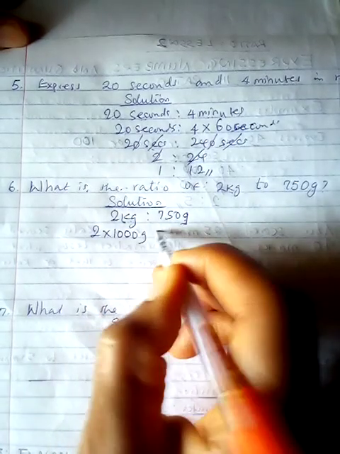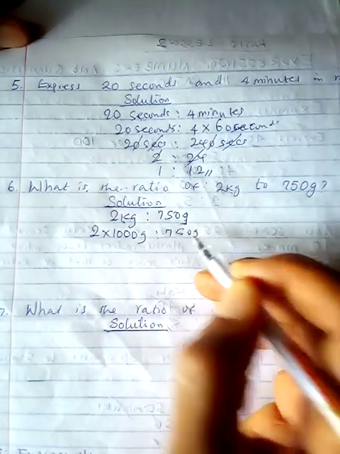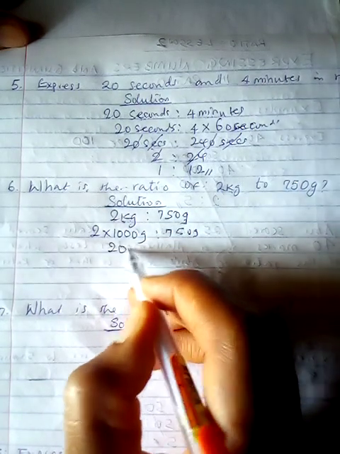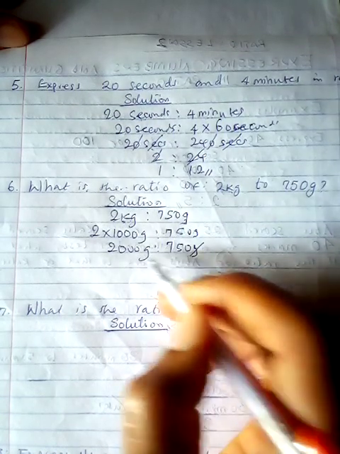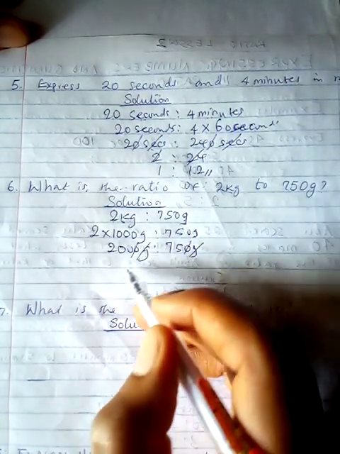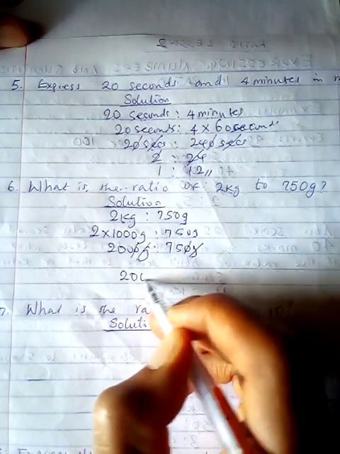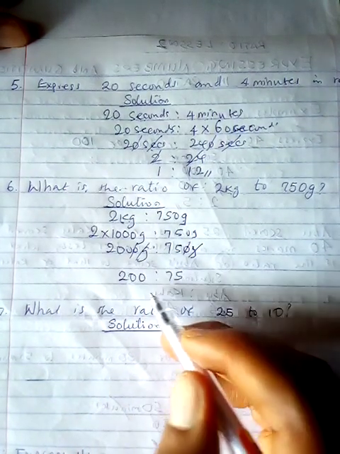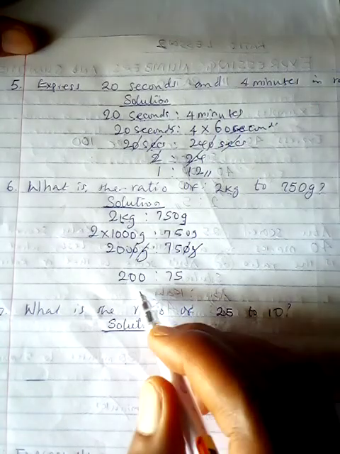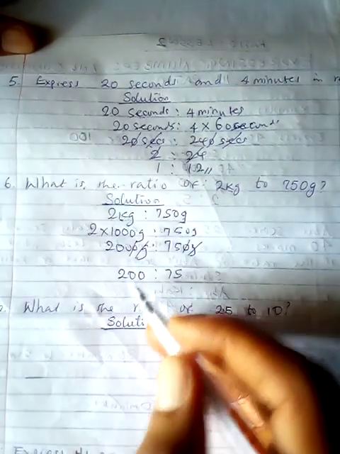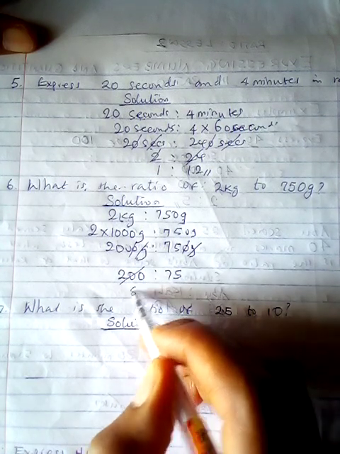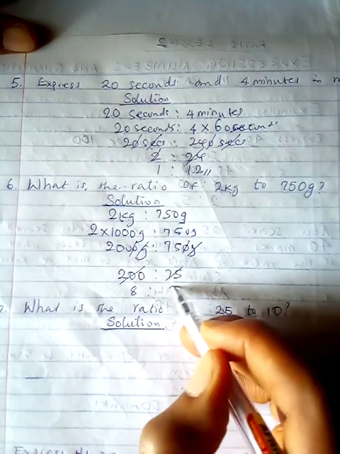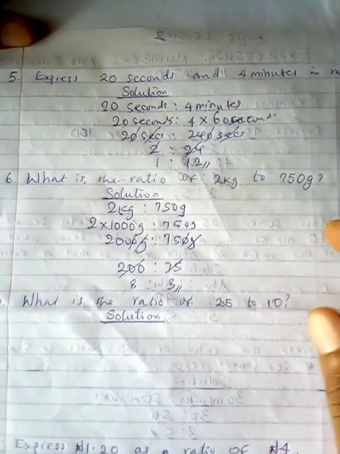So 2 kilograms become 2 times 1,000 grams ratio 750 grams. 2 times 1,000 will give us 2,000 grams ratio 750 grams. At this point, grams can cancel grams, 0 can cancel 0, and we are left with 200 ratio 75. At this point, you know that 25 can go into these numbers. 25 into 200 is going to give us 8, and 25 into 75 is going to give us 3. So the ratio 8 ratio 3 is the answer.